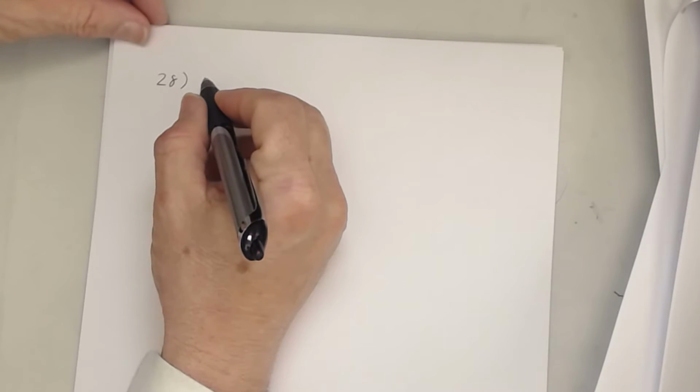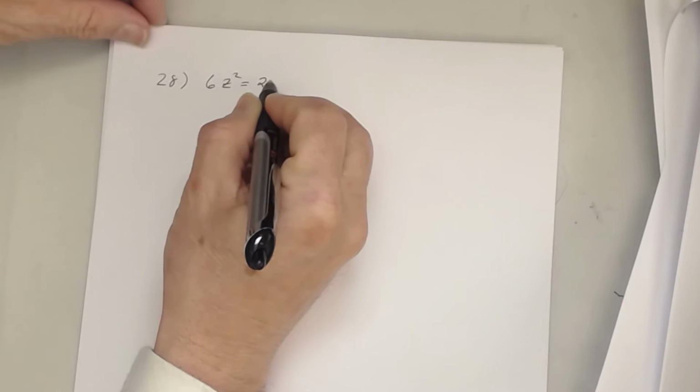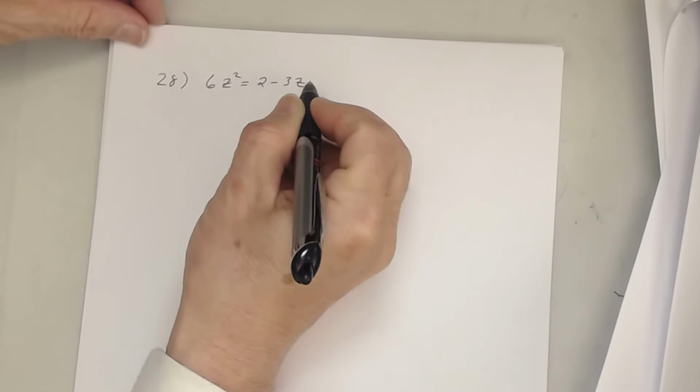So you have 6z squared equals 2 minus 3z. 6z squared equals 2 minus 3z. All right. It's not going to be factorable, so don't even try to factor this. So you are going to have to use the quadratic formula. But even if it were factorable, what would you have to do first? What's that form called?